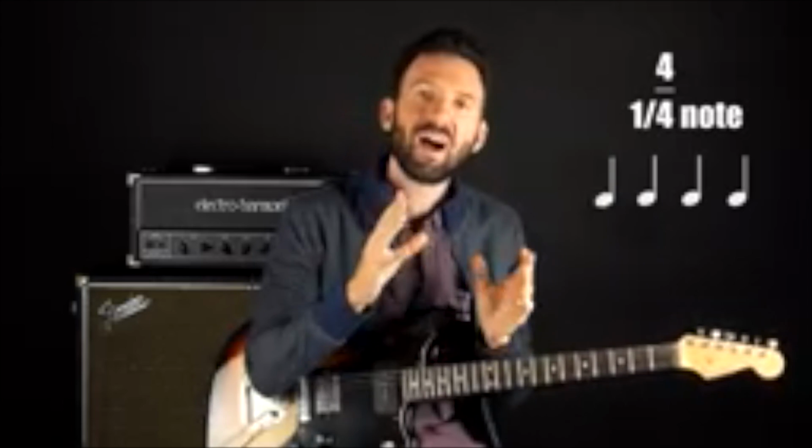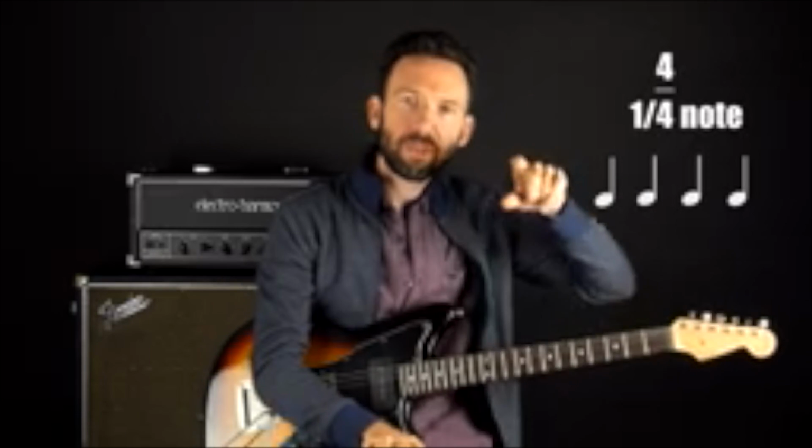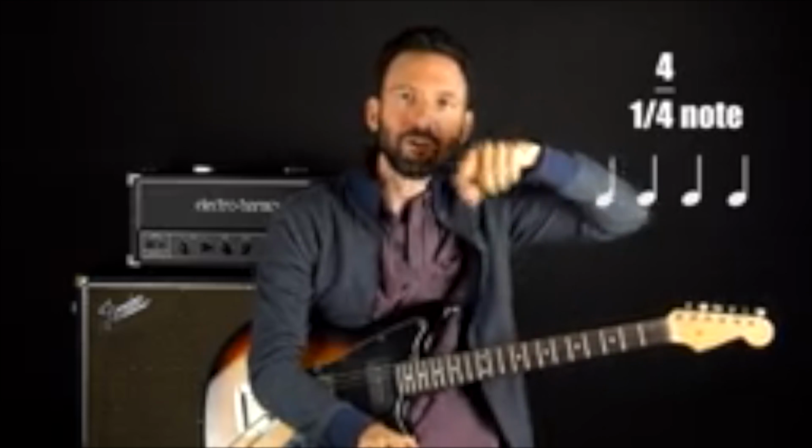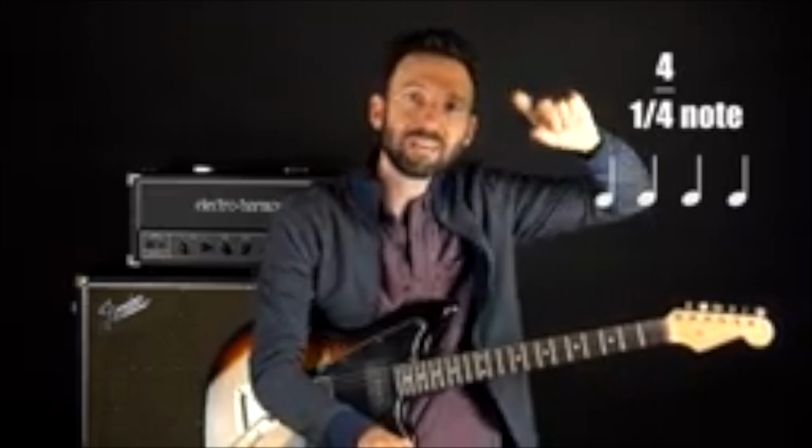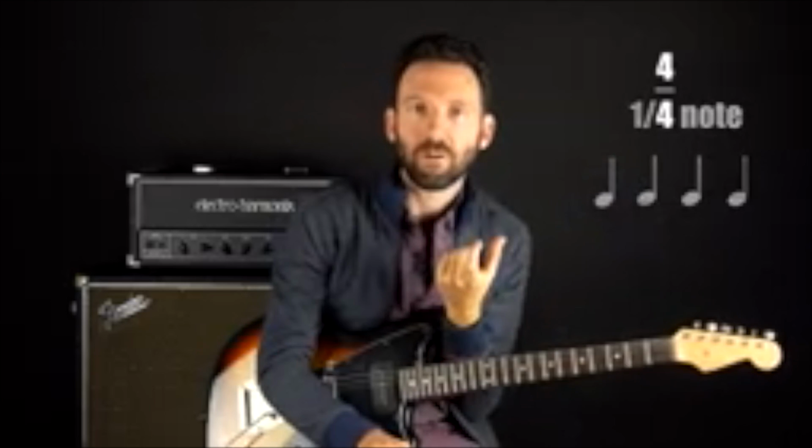Now we look at the 4/4 time signature. Let's look at the bottom number 4, which means the beat is a quarter beat or a crotchet. And the top number tells us how many quarter beats will come in one measure. So in this case, we have 4 crotchets coming in one measure or one bar.